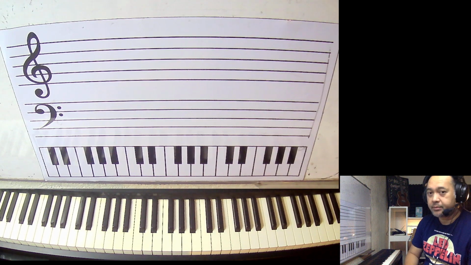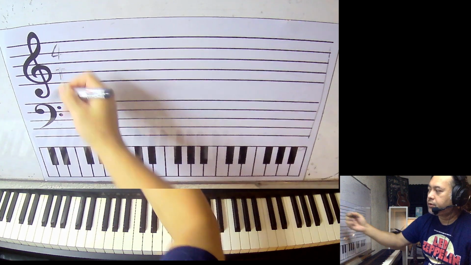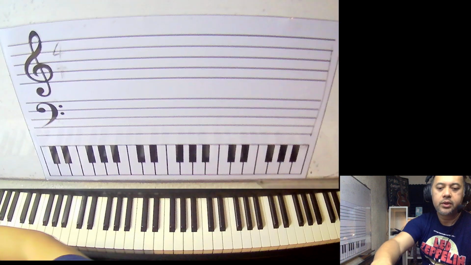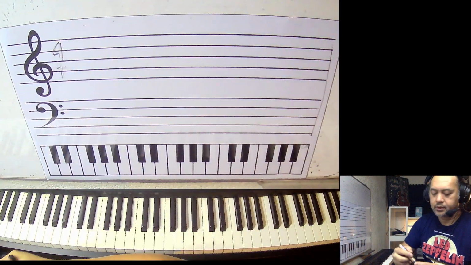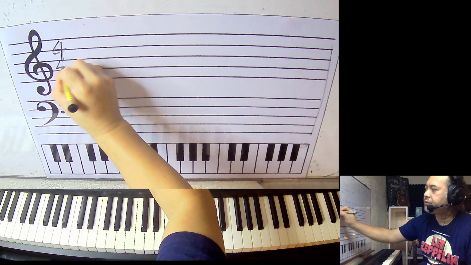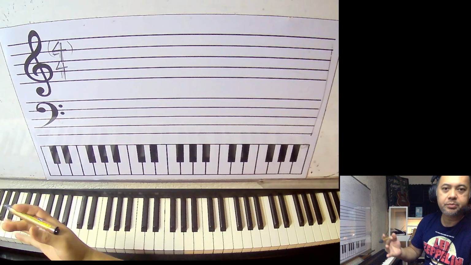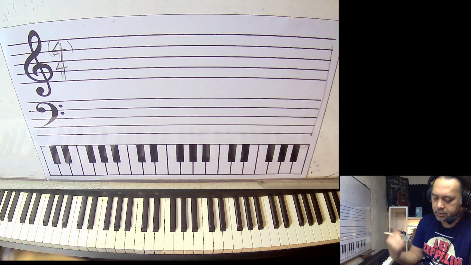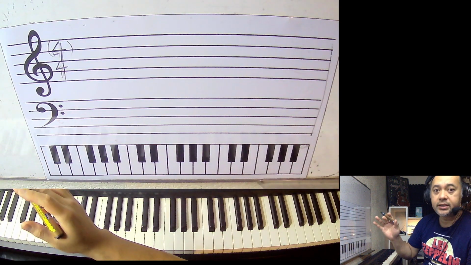What is common time? Common time is a time signature, also known as 4/4. All right? 4/4 time signature. When you say 4/4 time signature, the number on top, this is where most beginners really don't understand. So the number on top tells you how many beats there is per measure.